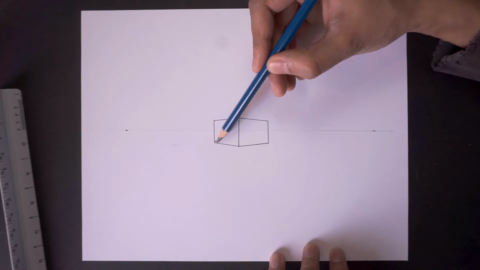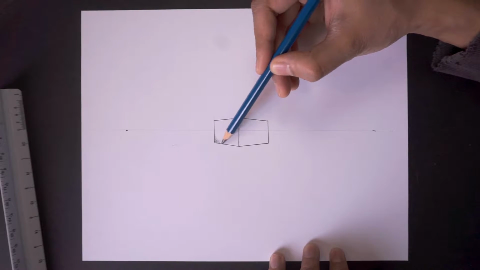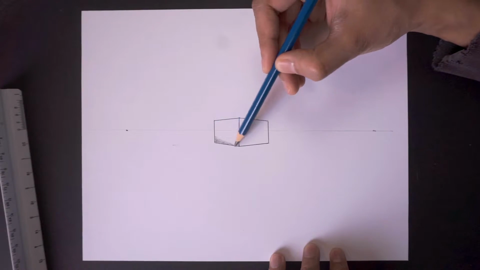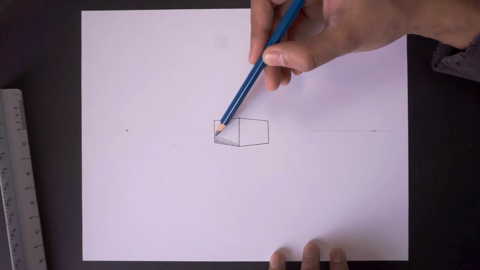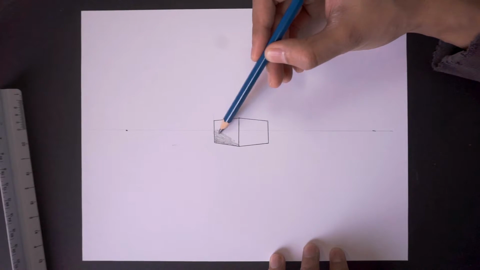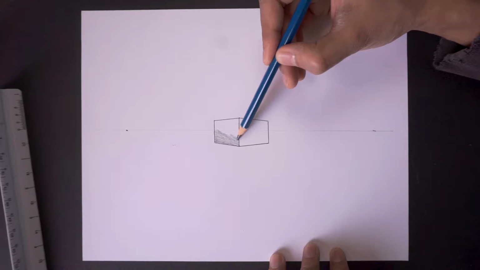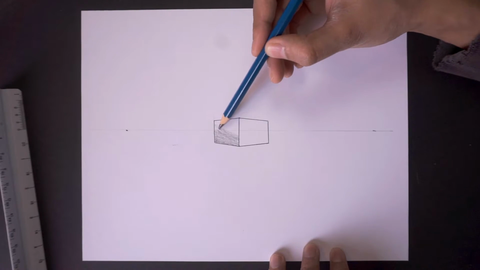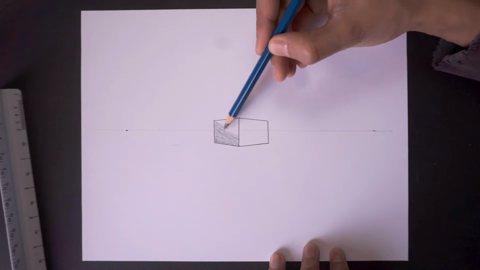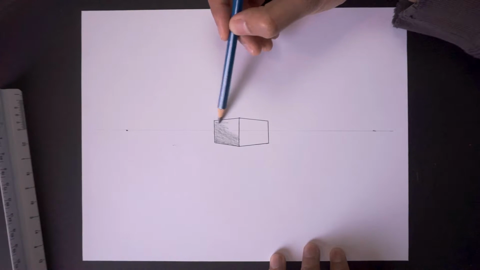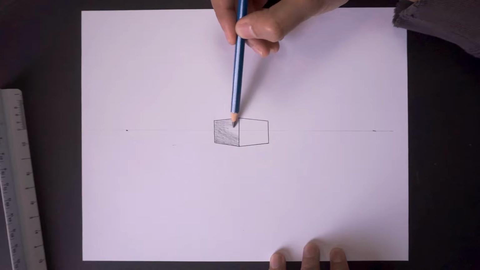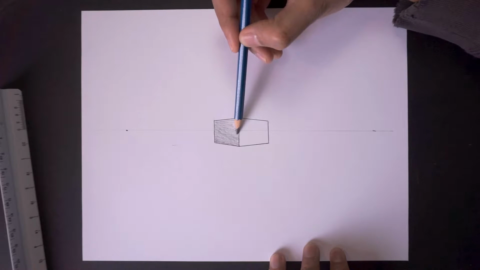In this case, I'm just going to have a solid gray. Again, you don't need to use the 6B. I'm just using the 6B right now. You can use an H or an HB, or whatever pencil you have on hand, you can just use that as well.